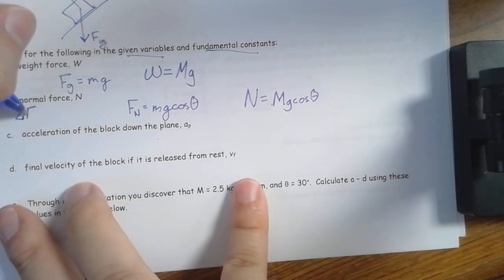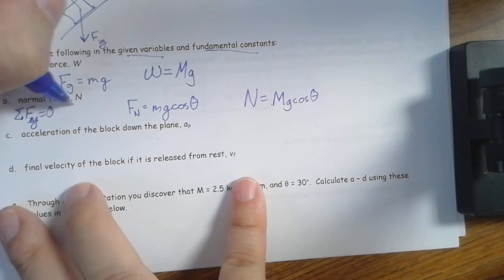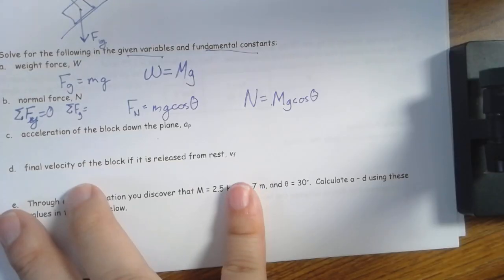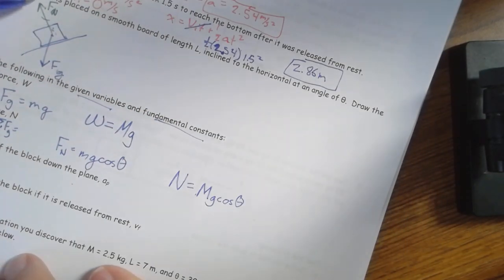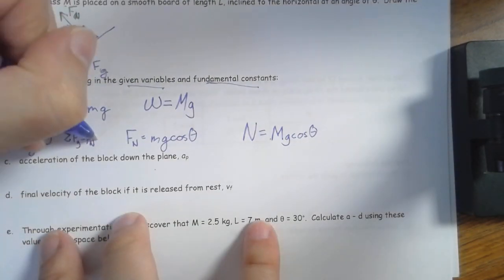So the net force in the x direction equals, the net force in the y direction equals 0. And the net force in the y direction is made up of the stuff in our picture. So this is in our picture. Force normal. And the opposite is like it.